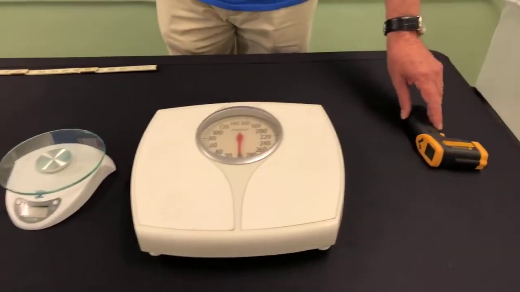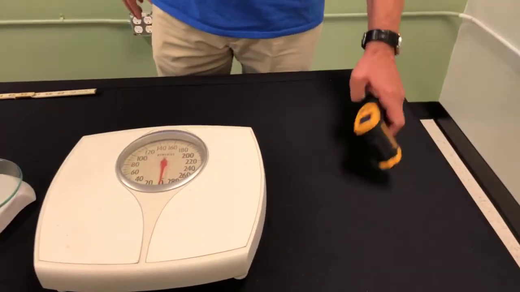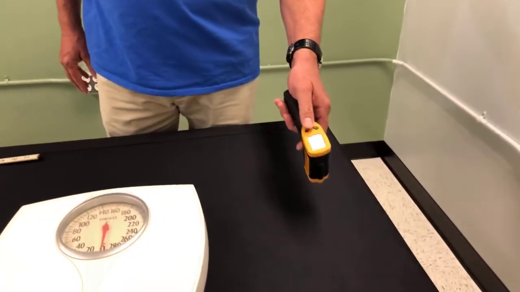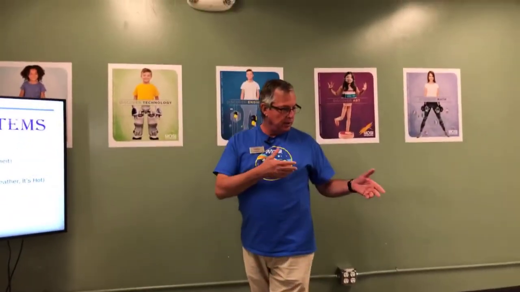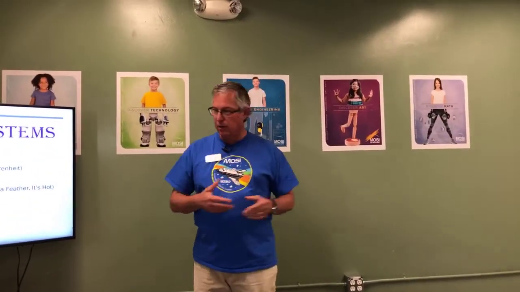You probably see these places you go. It's a temperature. That's a thermometer, actually. It's a digital one. Somebody's probably taken the temperature of your forehead at some point these days. Mine's 96, in case you were wondering. All right, so we have then distance, volume, weight or mass, and temperature.